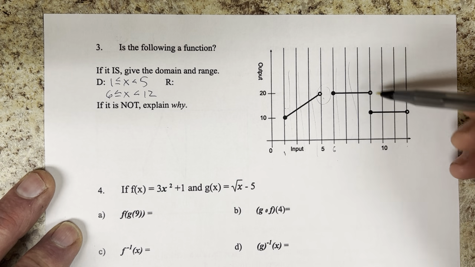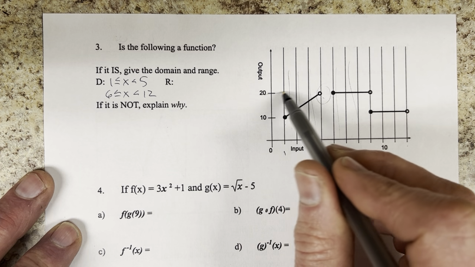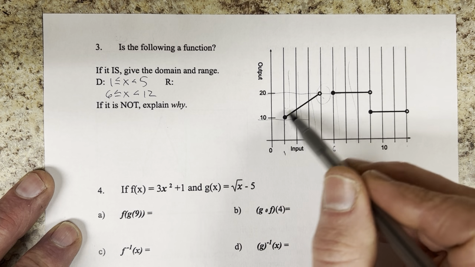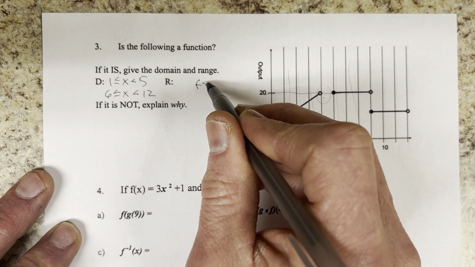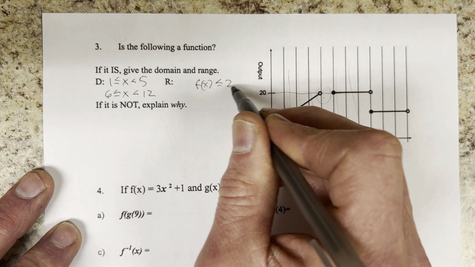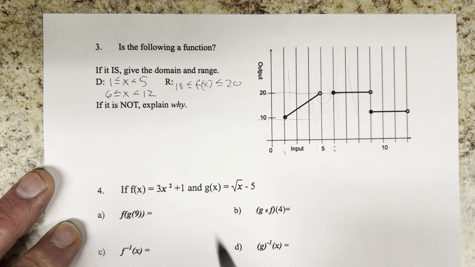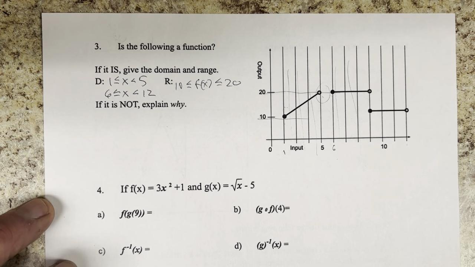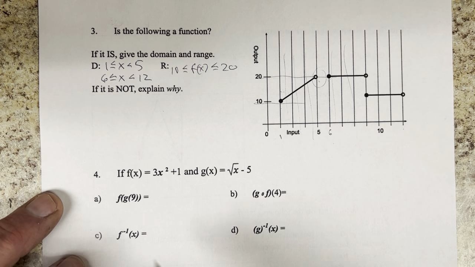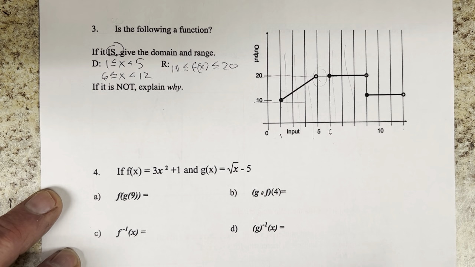The range then, I'm going to find y values at 20 and at 10 and everything in between. So f of x is trapped between 20 and 10, and it is allowed to be equal to. So those inequalities are important. Get those right. So it is a function. So I'm going to circle "is."